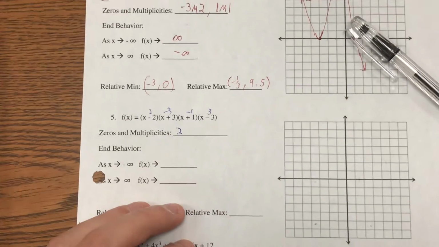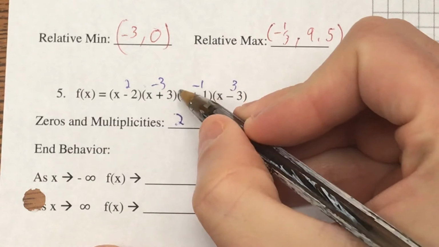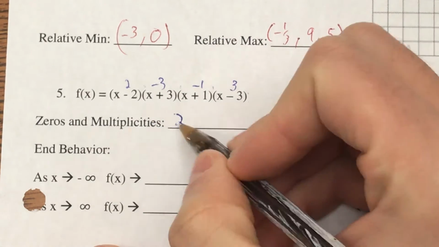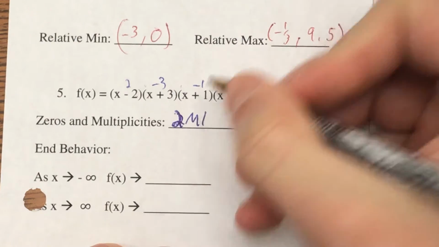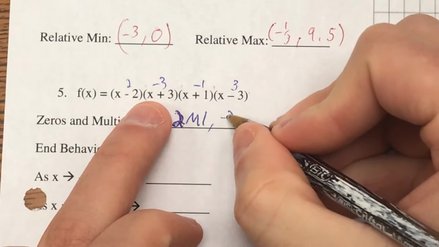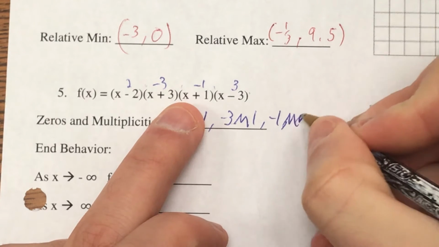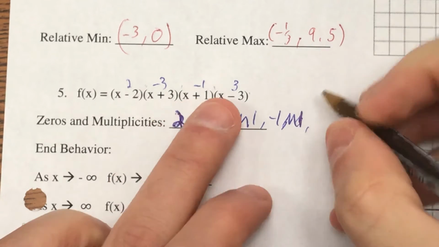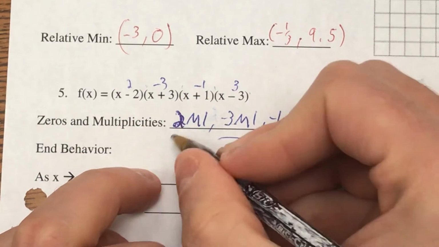In this case, since there's no exponents, that means all the exponents are 1, meaning all of these multiplicities are 1. So 2 has a multiplicity of 1. I'm just going to write M1. Negative 3 had a multiplicity of 1. Negative 1 had a multiplicity of 1. And 3 had a multiplicity of 1. So there you go. There were 4 zeros. All of them had multiplicity 1.